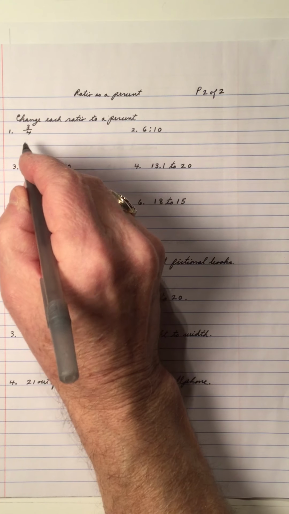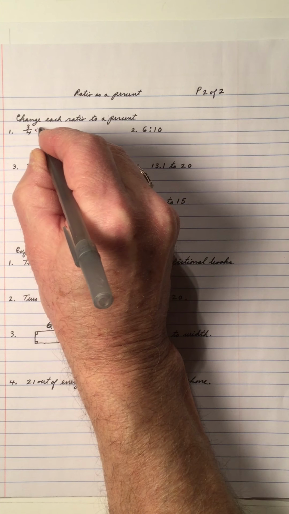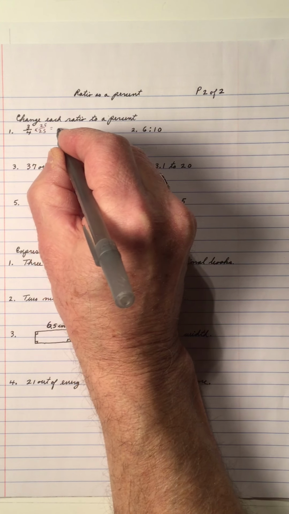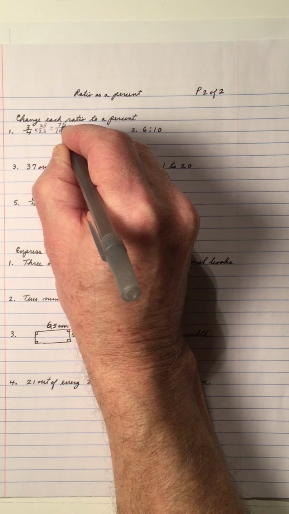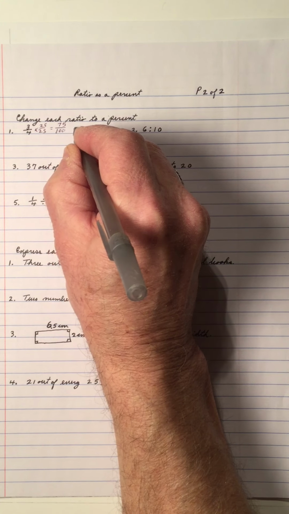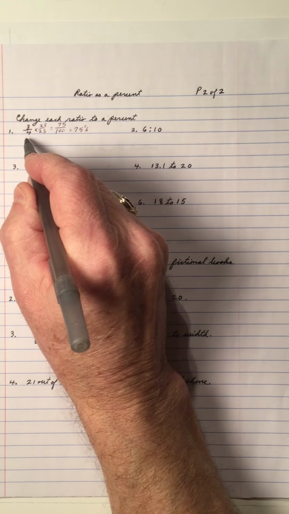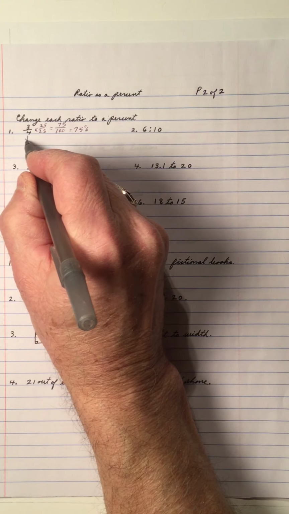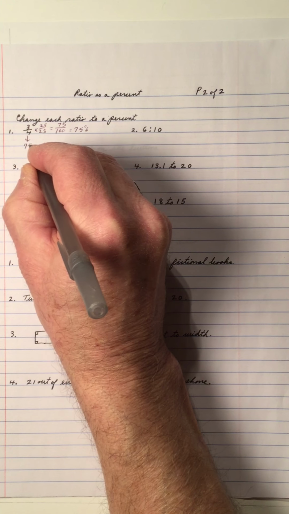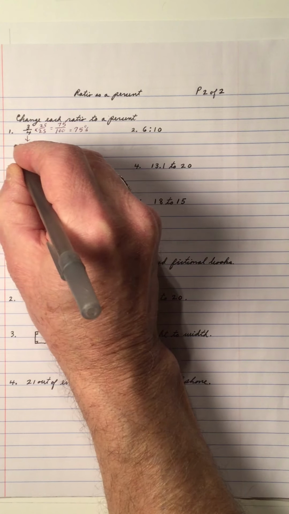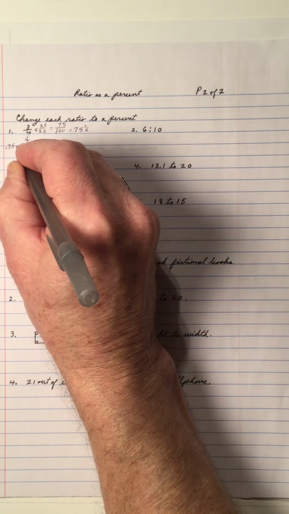So 3/4, which is a fractional form of ratio, you multiply by 25 over 25. That gives us 100 in your denominator and 75 in your numerator. And 75 over 100 is 75%. But besides that, you should have memorized that 3/4 is automatically 75%, or it's also decimal .75, 3/4 of a dollar.